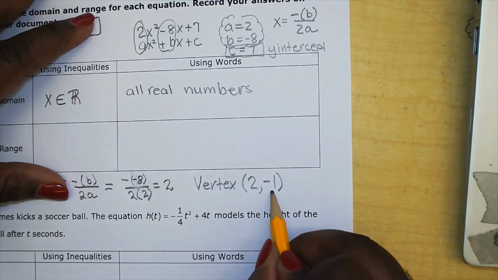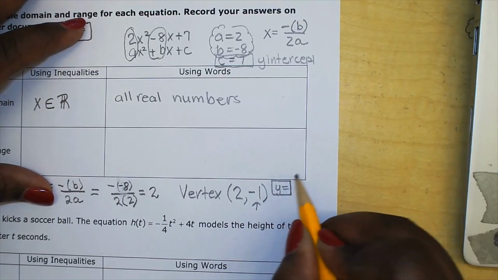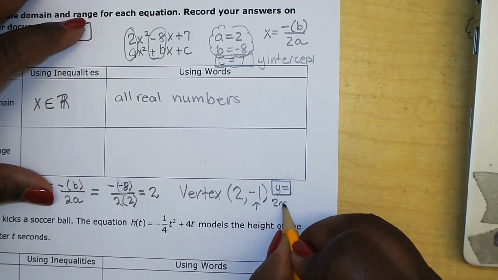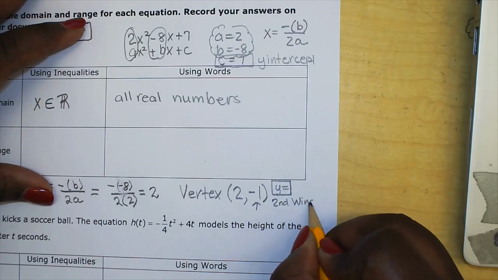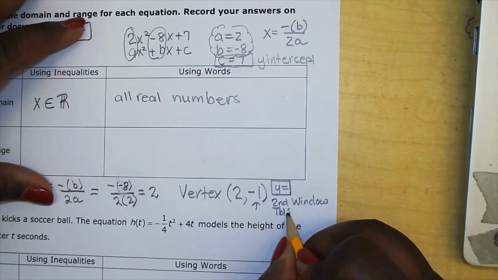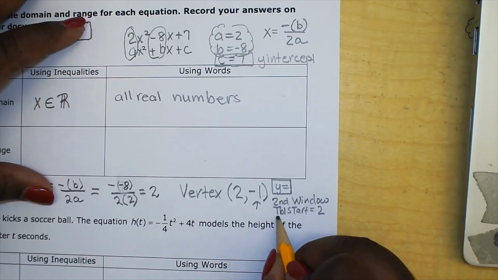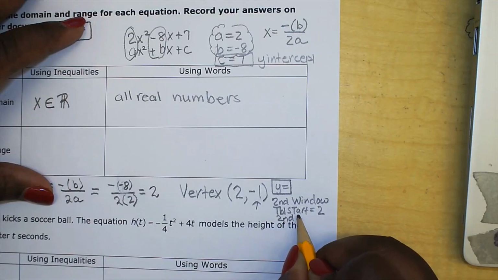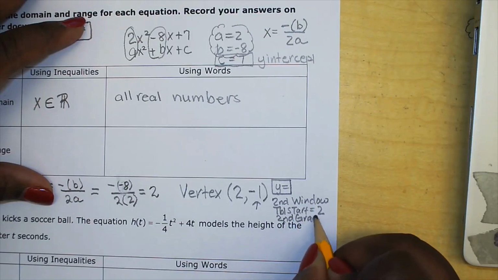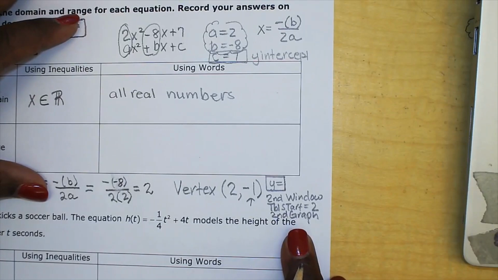So how did I find this number? Make sure my equation is in y equals. Then I press second window. And at table start, I put the value 2. Then I press second graph to see what the y value is. Right? That's exactly what I did. So write that down.